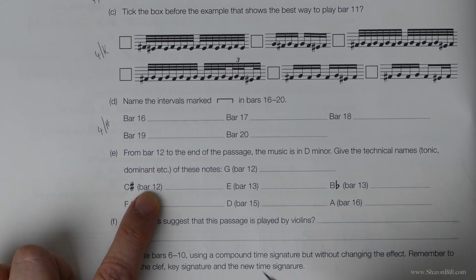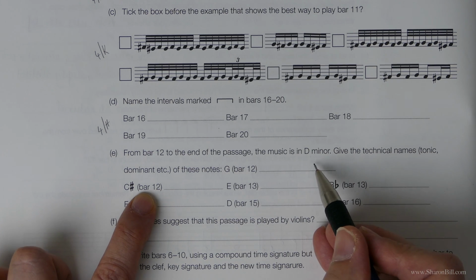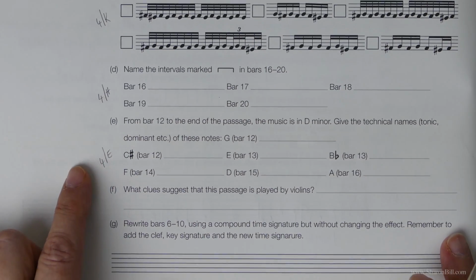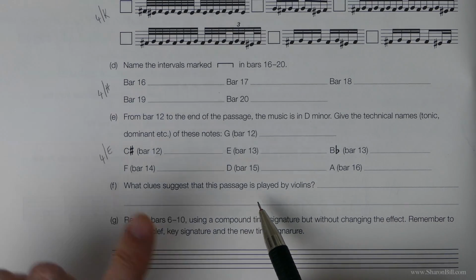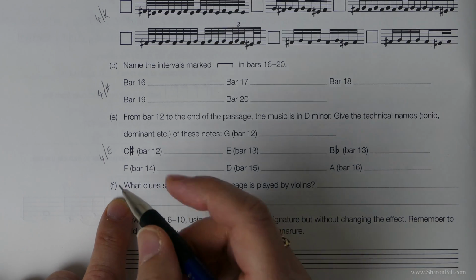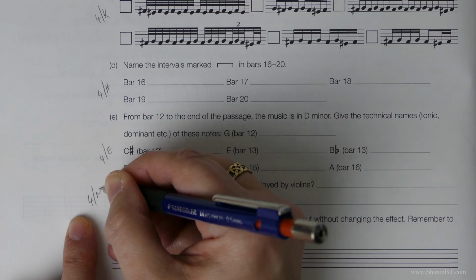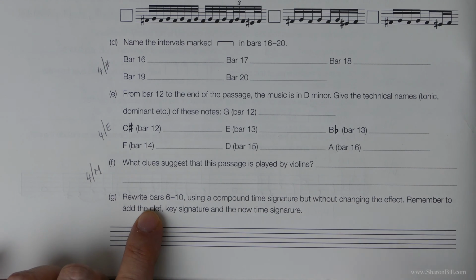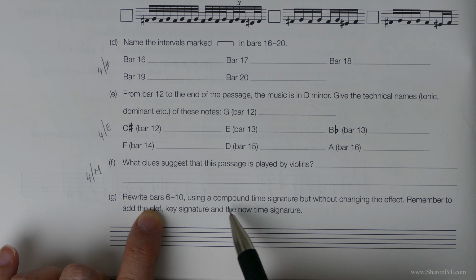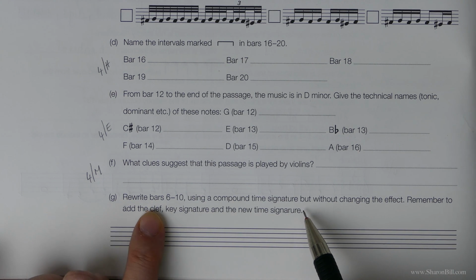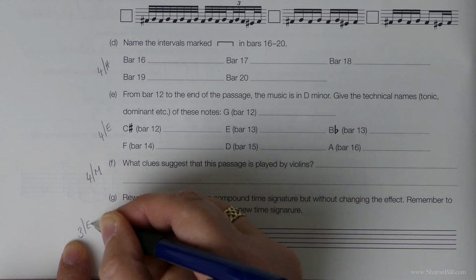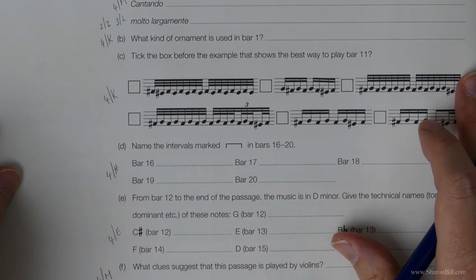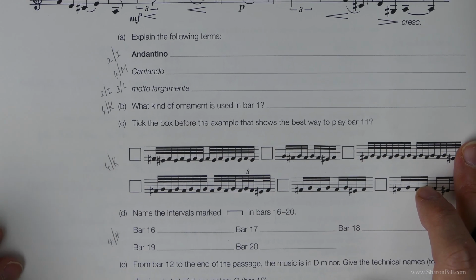Here we need to refer to these notes and give the technical names, bearing in mind which key we're in. Technical names are covered in grade 4 section E. We need to explain why we think this is played by violins, and we look at those sorts of things in grade 4 section M. You'll find the answer there if you can't think of it off the top of your head. Then here we need to rewrite bars 6 to 10 and make it into compound time but without changing the effect. We first do this in grade 3 section E. That should set you on your way and put you on the right path. Have a go at that, and then when you've had a go, we'll work through it together.